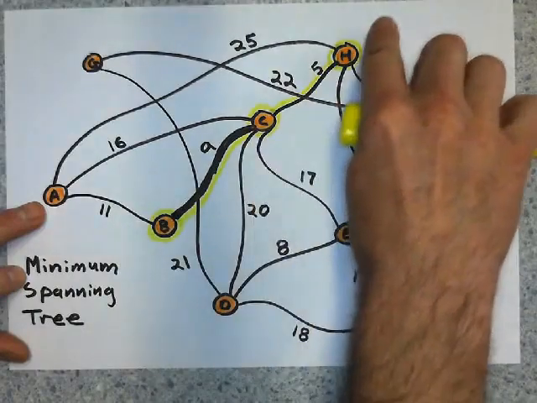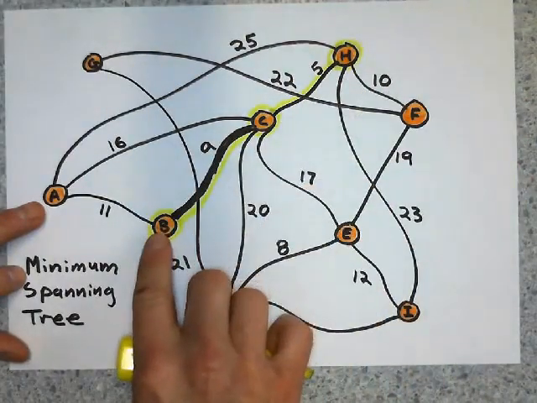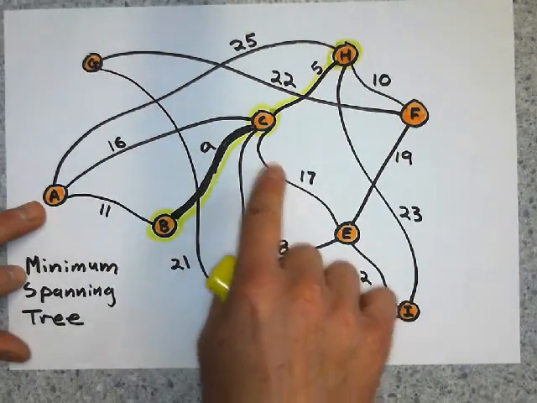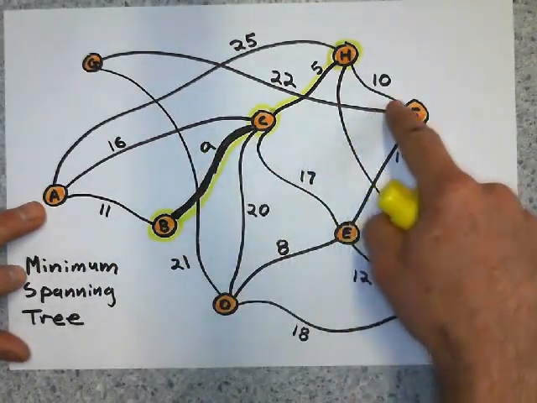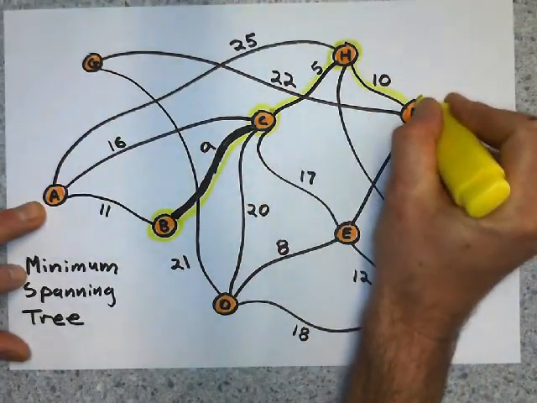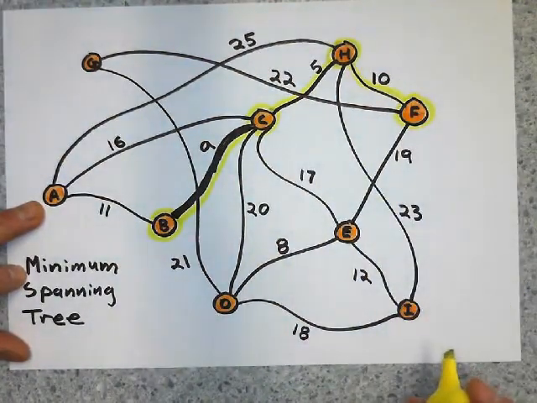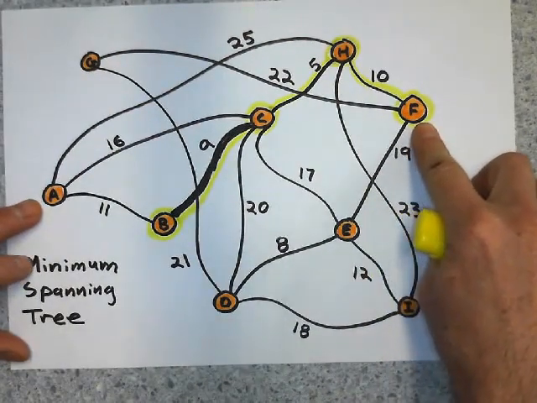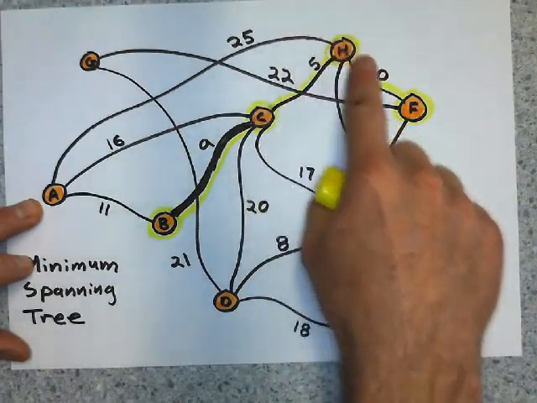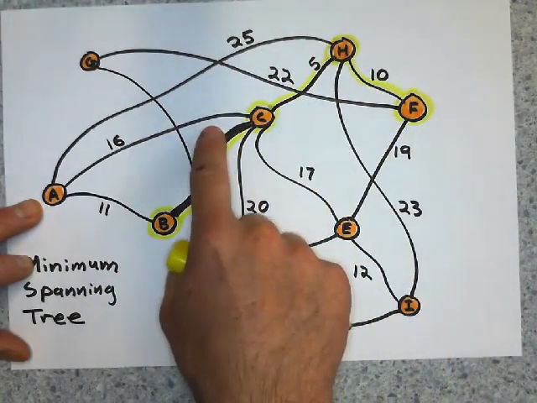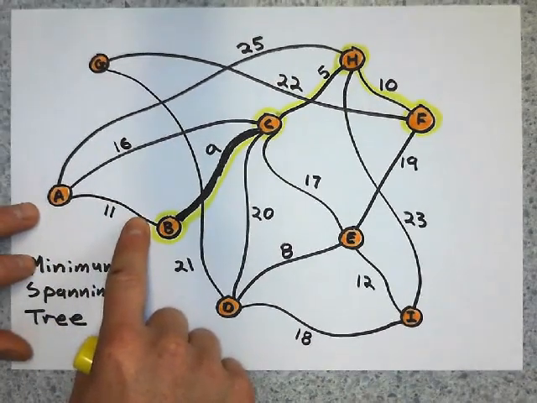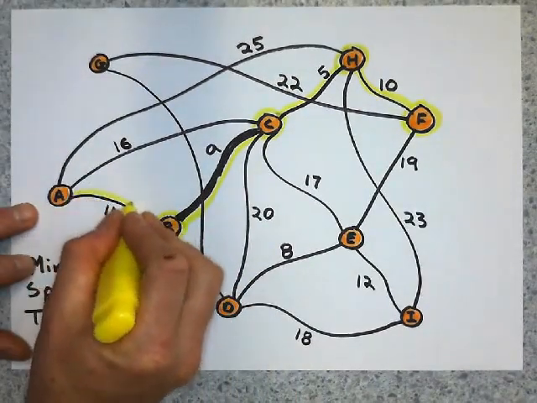So now I've got 3 nodes that are highlighted. What's the shortest one off of those 3? I've got 11 off of here. I've got 20, 17, 16, 10 up there, 23, 25, so it will be this 10. Now F is a highlighted node. F has a couple of long ones coming off of it, 19 and 22, probably don't want that. 25 coming off of H, don't want that. 17, 20, 16, or 11 off of B, I think it's 11. I'm going to go with 11.